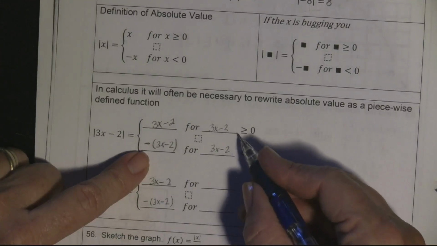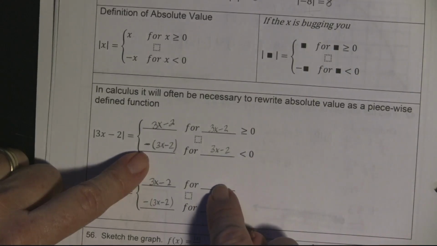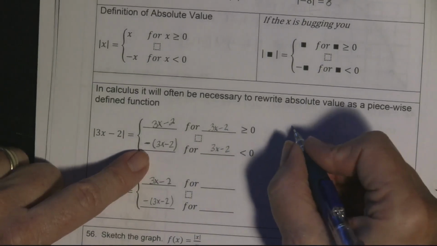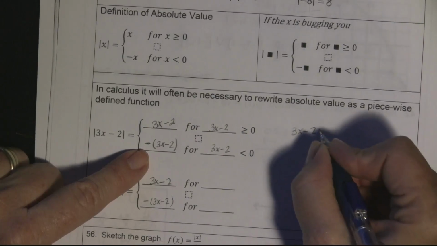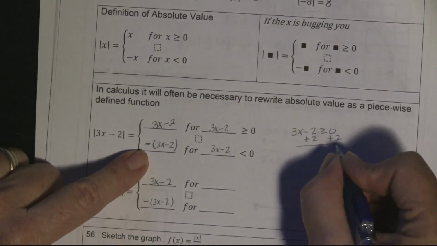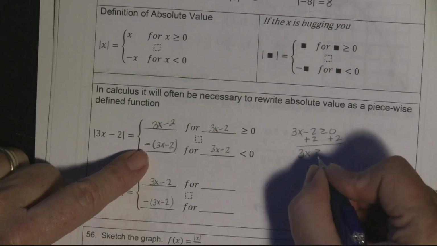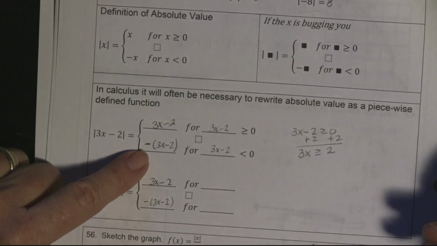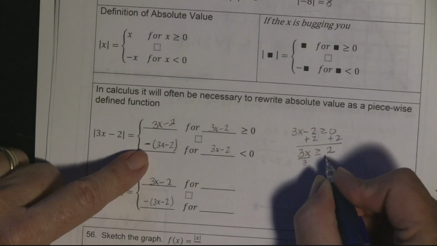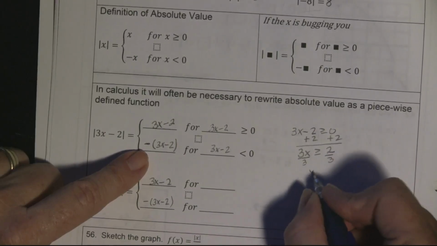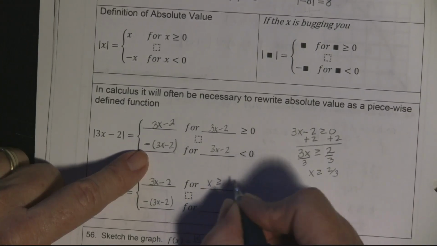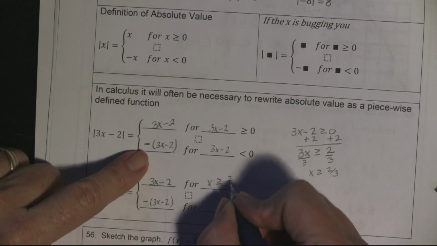But I should solve these so that I have just x. So I should solve this for x, so I should add 2 to both sides. I'm going to solve this out to the side right here. I'm going to add 2 to both sides. I don't flip the symbol, because in an inequality you only flip the symbol if you divide by a negative or multiply by a negative. And then I'm going to divide by 3, and 3 is positive, so I don't flip the symbol. So this becomes x is greater than or equal to 2/3.